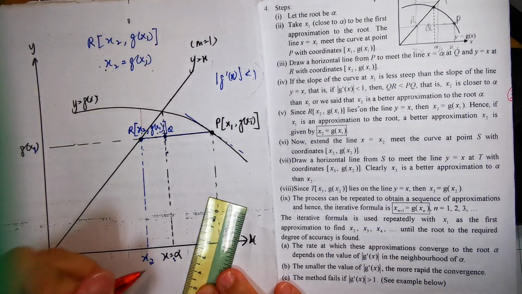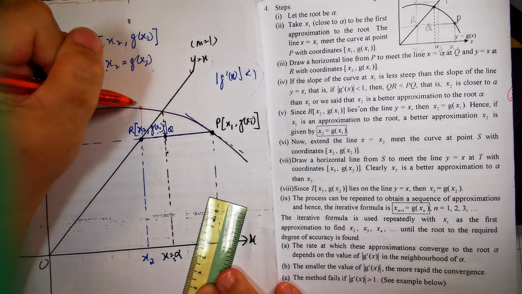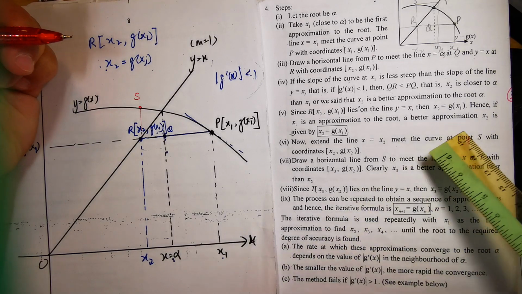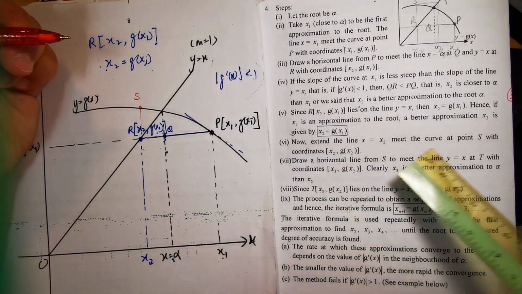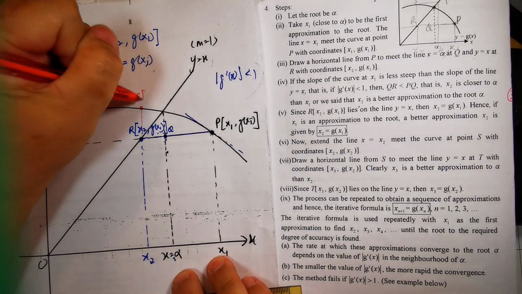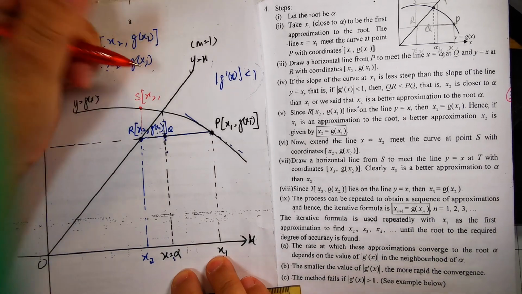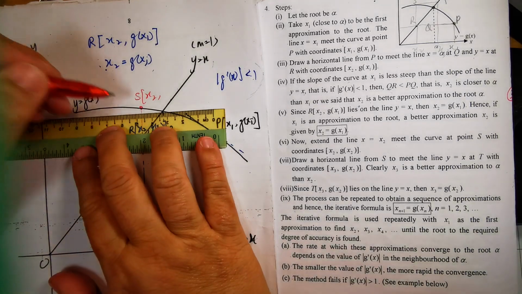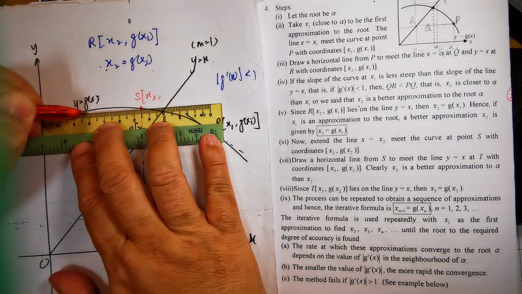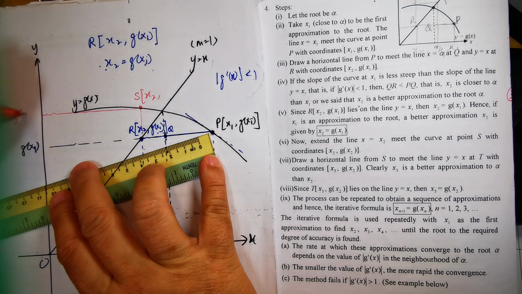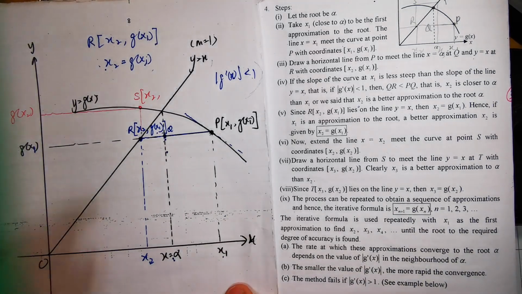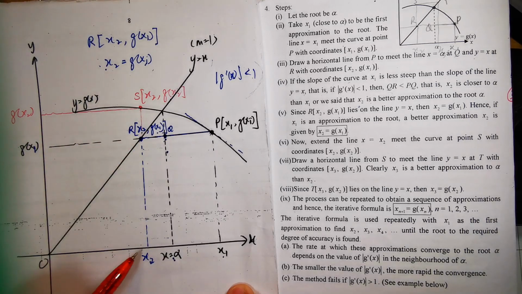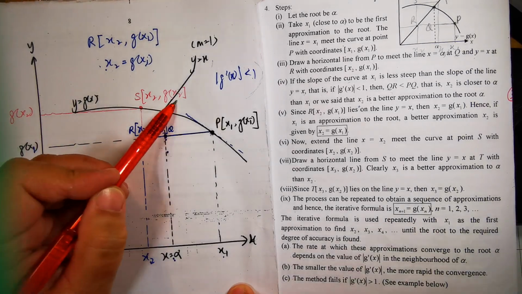We continue this line and meet the curve again at point S, with coordinates: x2 for the x coordinate, and the y coordinate is g(x2). So the coordinate for point S is x2 and g(x2).